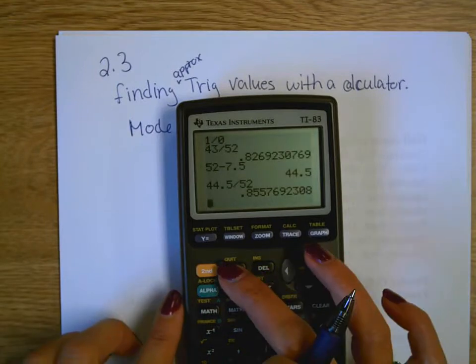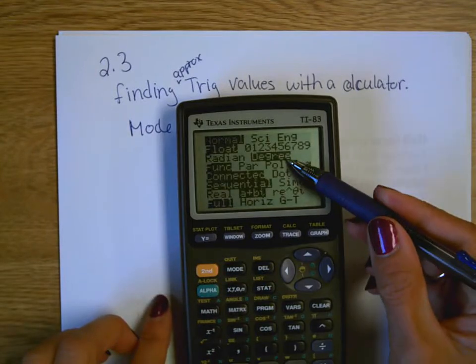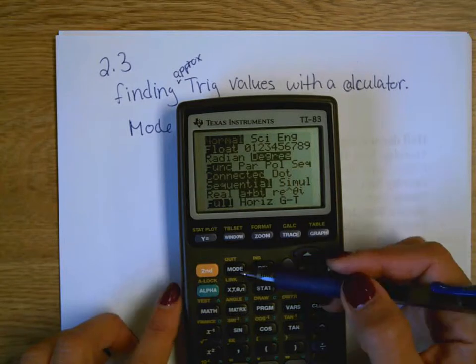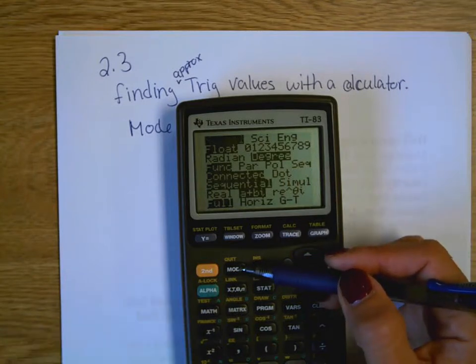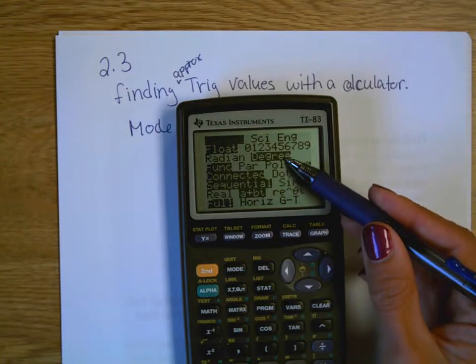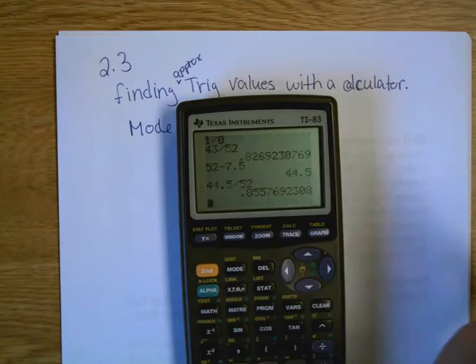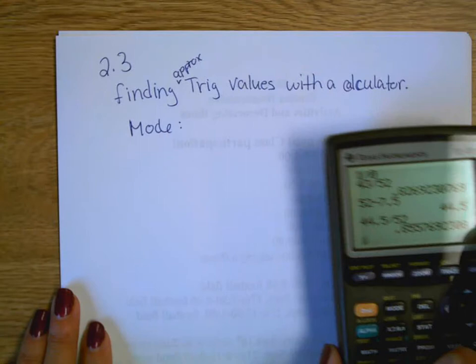So if you press your mode key, mine is in degree mode. It's the third line down. You want that highlighted, degree. Mode is right here. Degree needs to be highlighted. Okay, are we good? Okay, we're going to quit. So we're in degree mode.